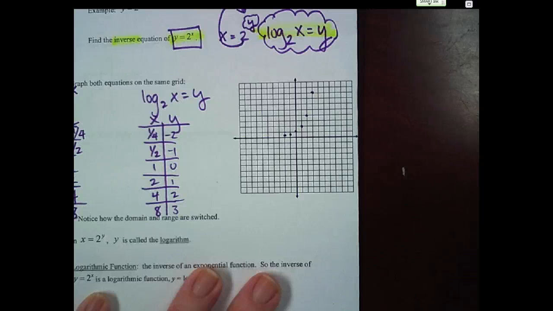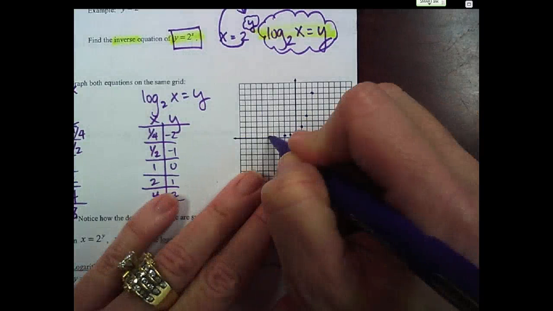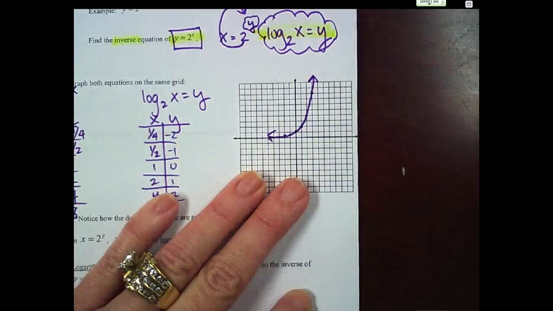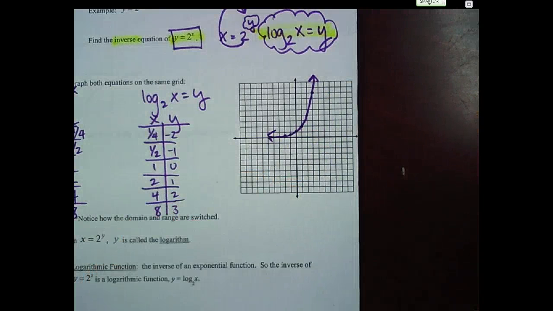So it's not going to go down unless you shift the graph all around, but this is a basic graph. Look how fast it shoots up. Now in a different color, or a pencil, graph the other function.